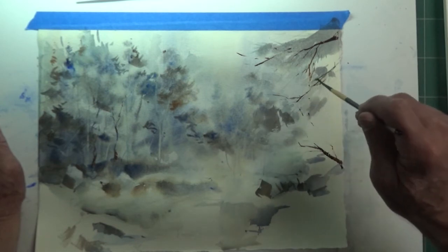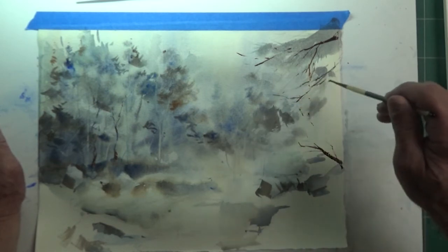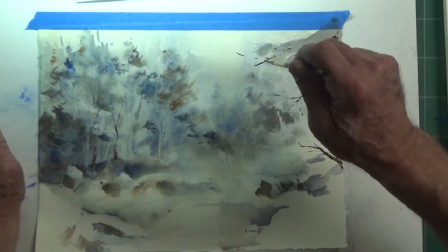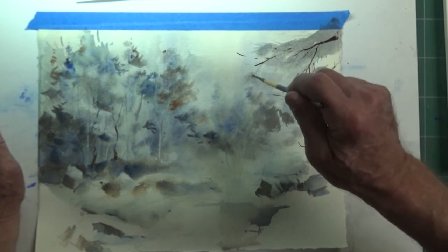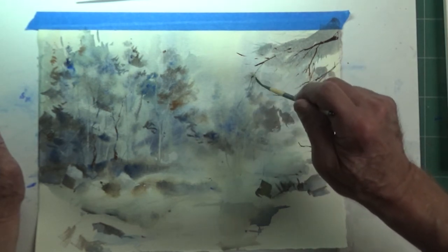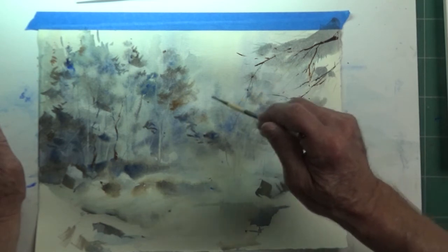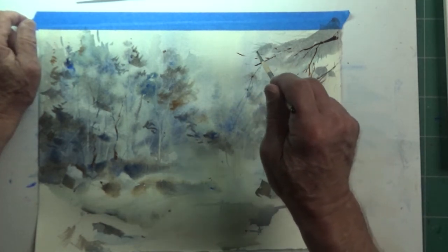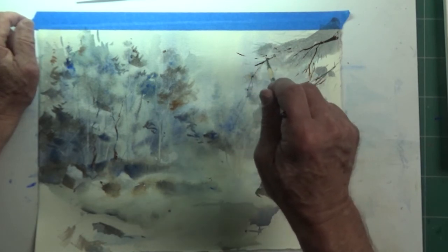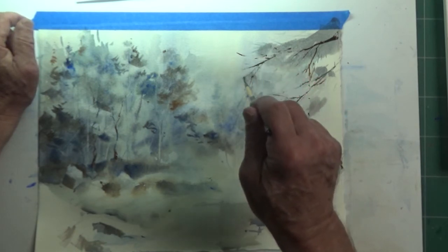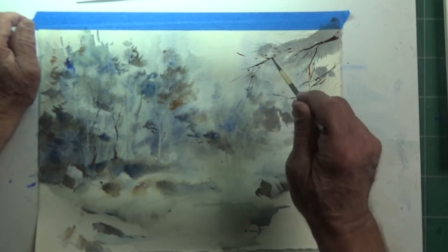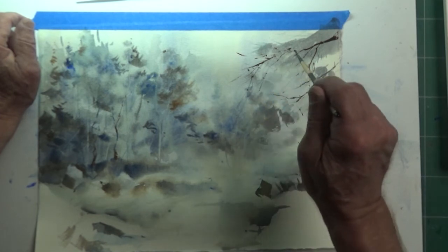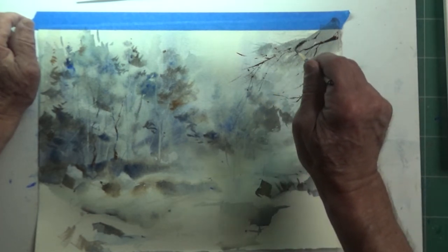The branches are coming all over the place here. Just making these things as thin as I can make them. As we start to do the darks.